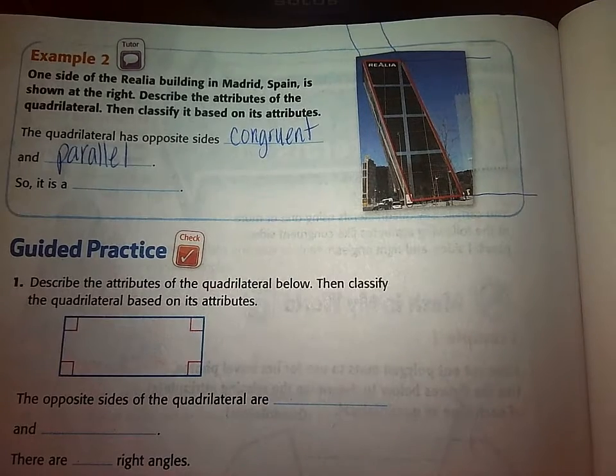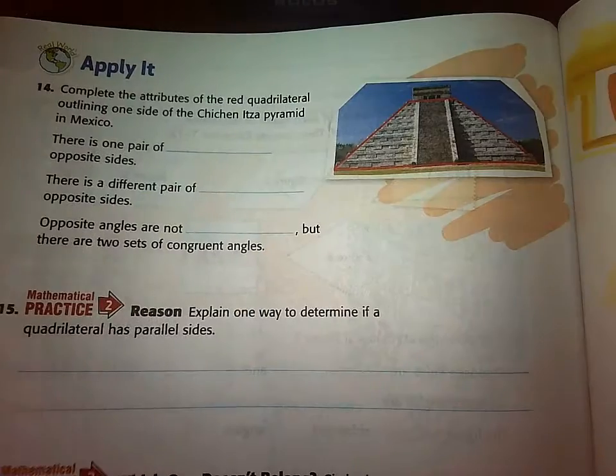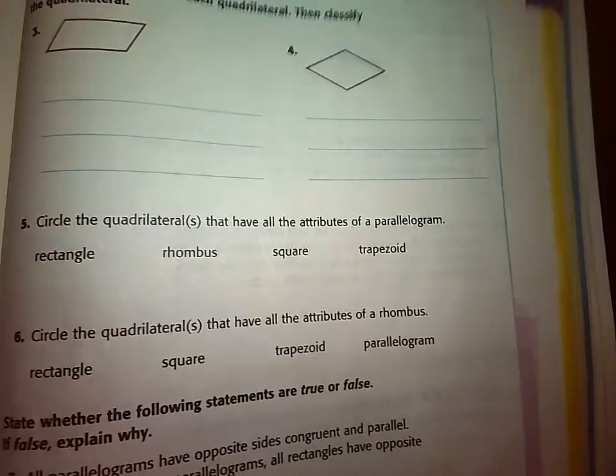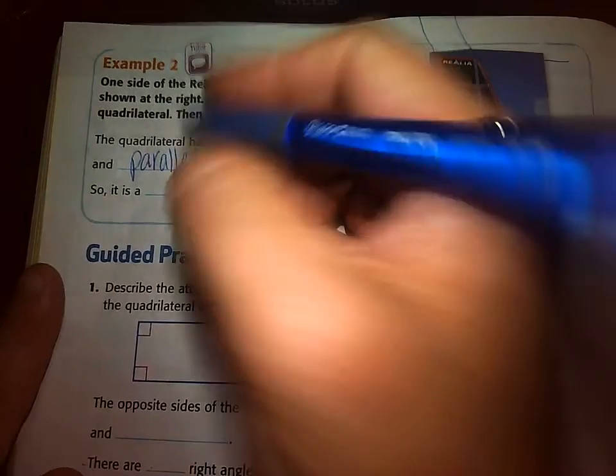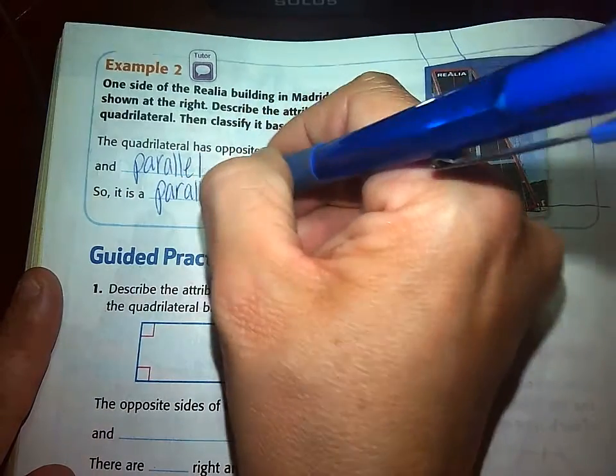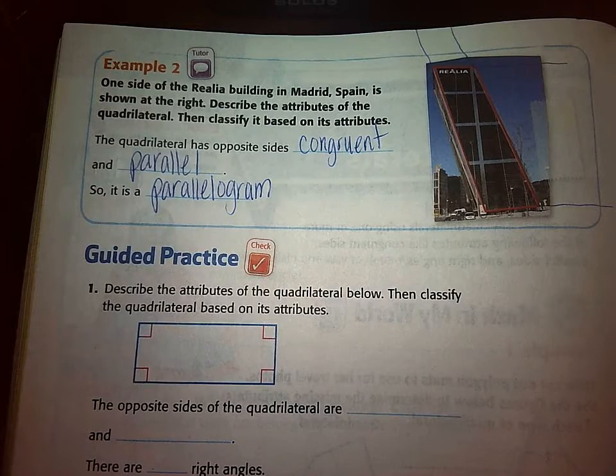So we're going to look at our chart. Opposite sides congruent and parallel is a parallelogram. This is a parallelogram.